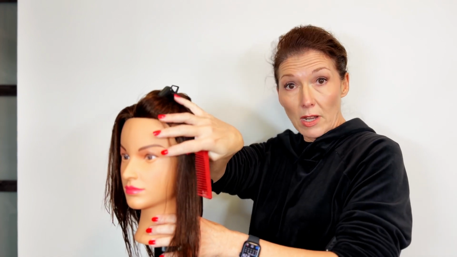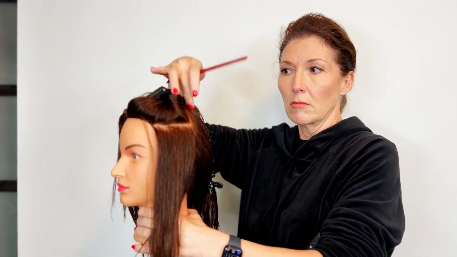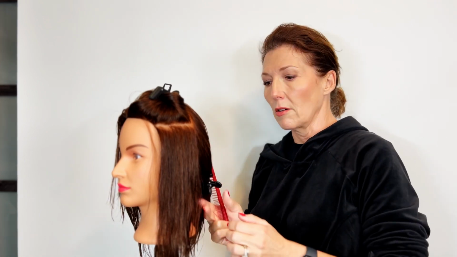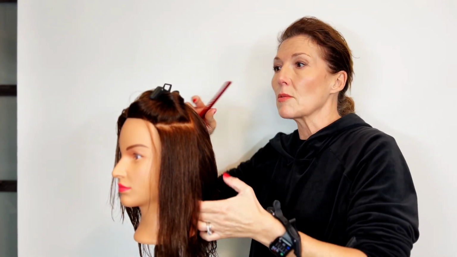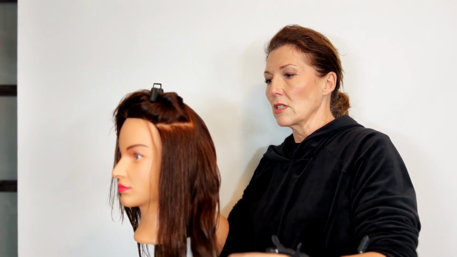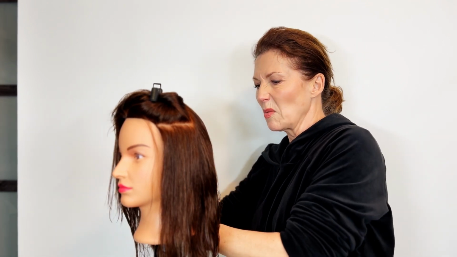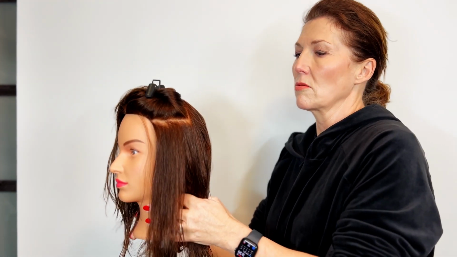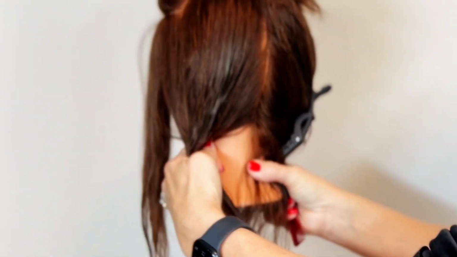Let's take this one step further, okay? This is the front part of the haircut, right? What about the back? What do you do with all this hair? Okay, this is an easy one. I'm going to section this in two sections for the back, just like a mohawk section, okay? So, my doll.